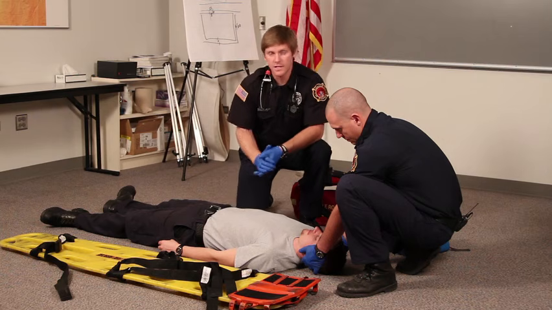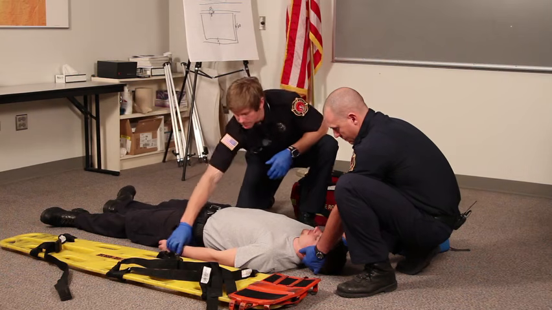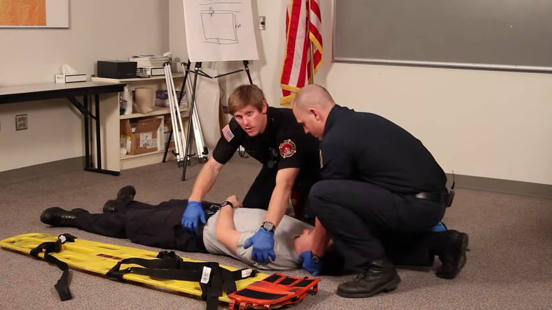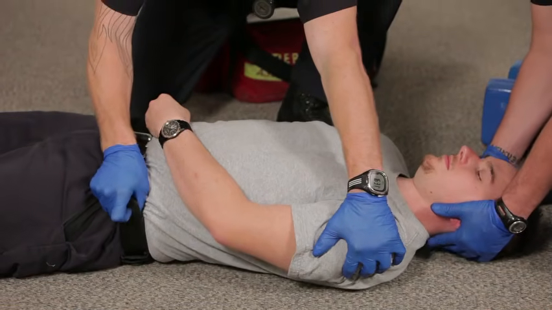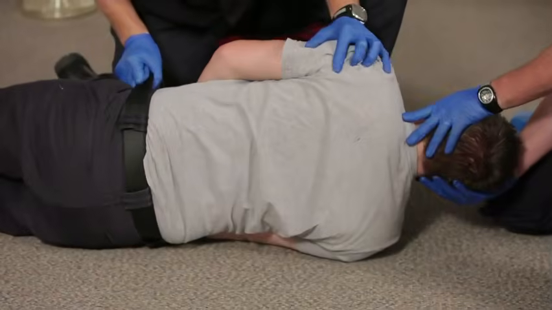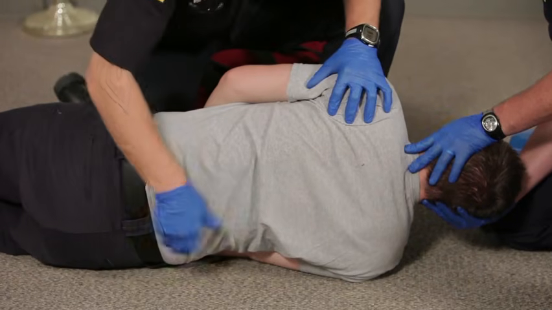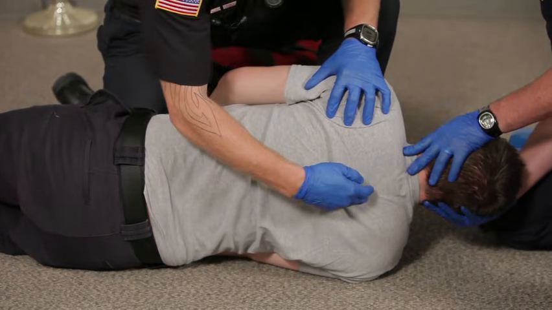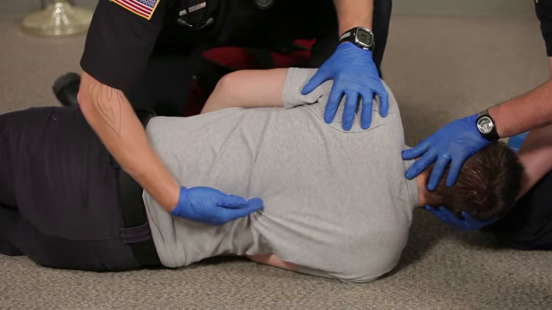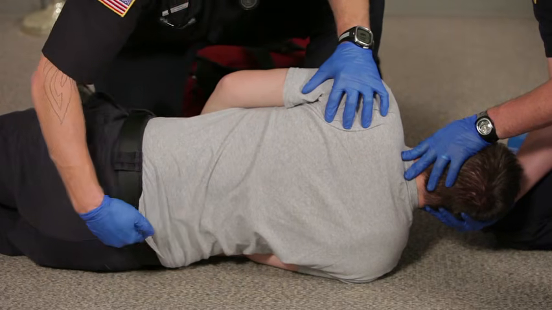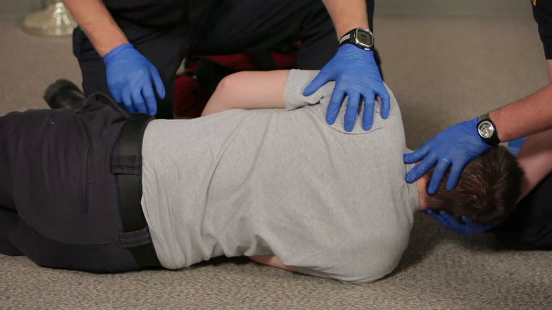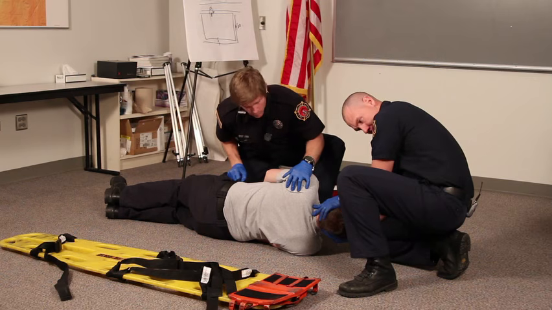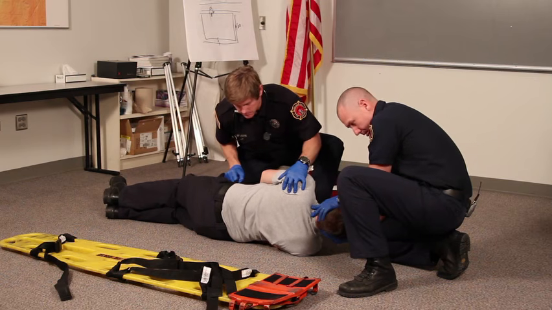When we roll the patient to inspect their back, we want to make sure and expose their back. 1, 2, 3. So we'll cut or lift up the shirt and look, and we want to feel down their cervical spine all the way down to the sacral, and also note any trauma to the buttocks. We'll roll our patient back down. 1, 2, 3.